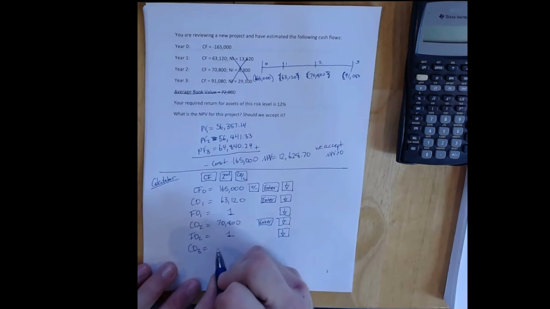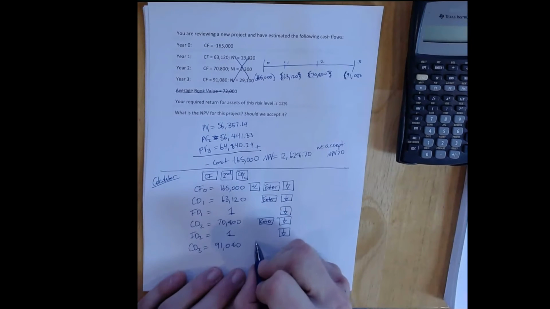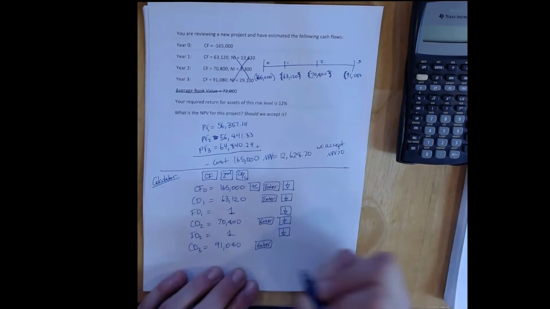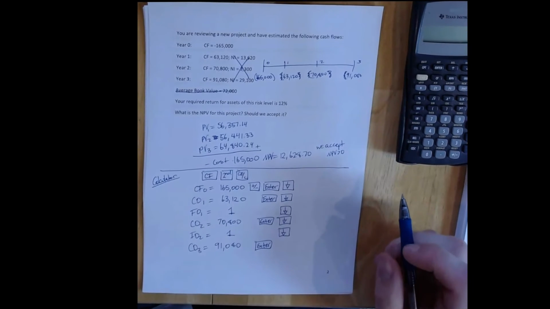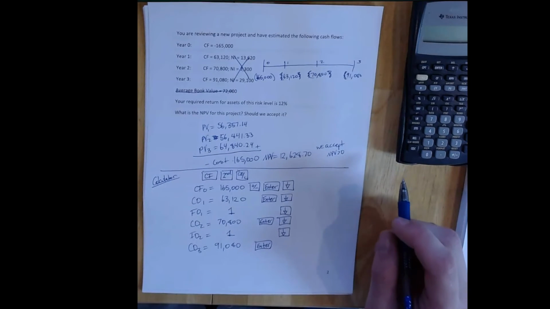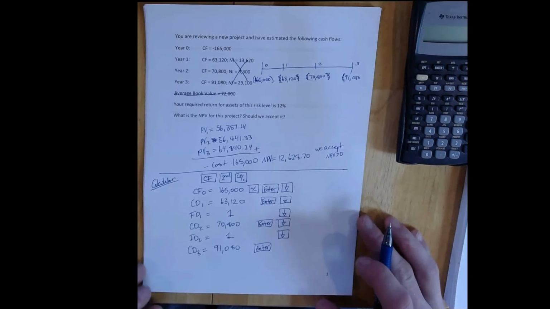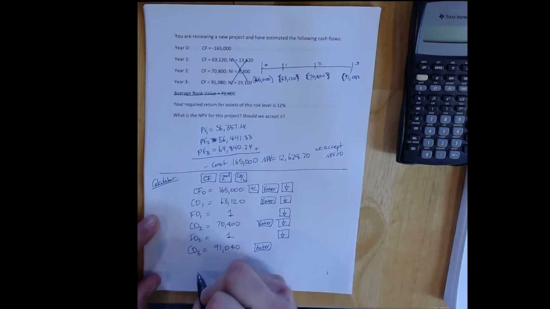C03, in this problem, the third cash flow is also the final cash flow, and that value is 91,080. And once we've entered the final cash flow in any of these problems, we can stop and we can simply move on to solving for whatever we're interested in, either the net present value or the internal rate of return.